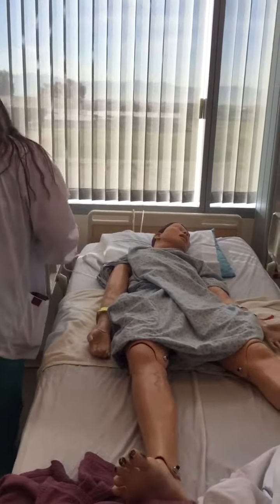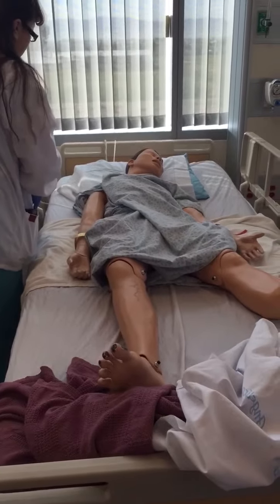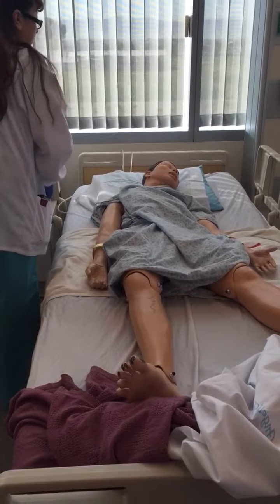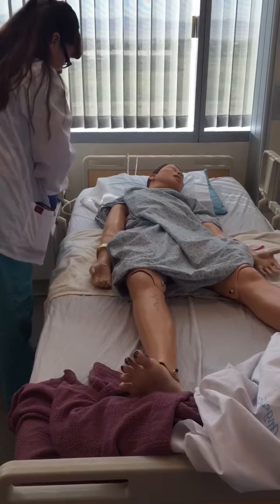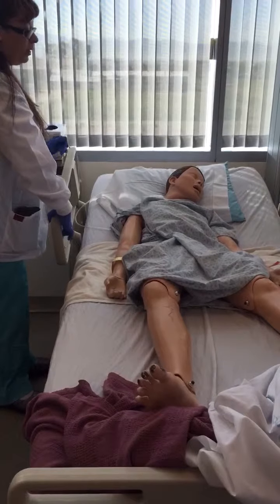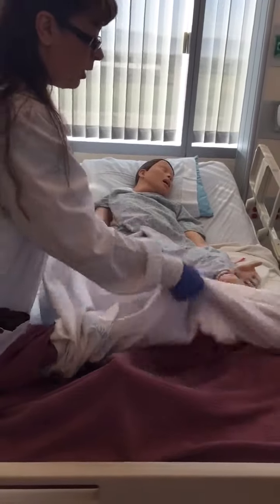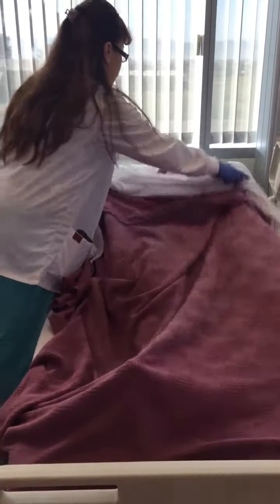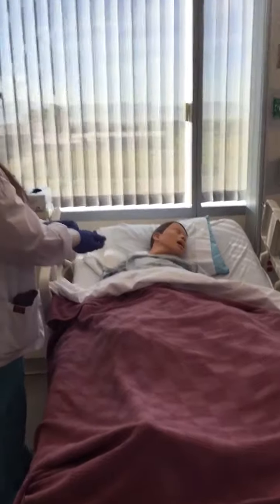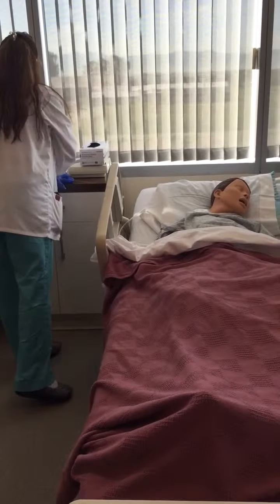So let's bring the bed back down. Give them their call light, position them for comfort. Put the head of the bed up, because all of your patients should be at least a 30-degree angle. Bring them up. Ask them if they have any questions. And document all your findings, all your abnormals. Because this patient has wounds, you would want to call the doctor, let them know that they have wounds. And then you would just document your entire assessment.